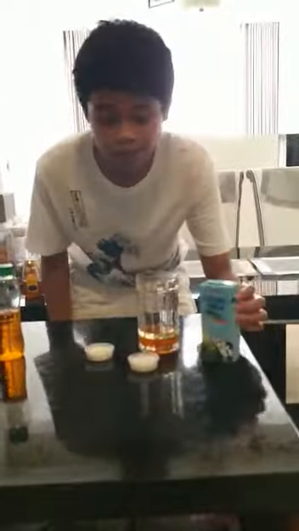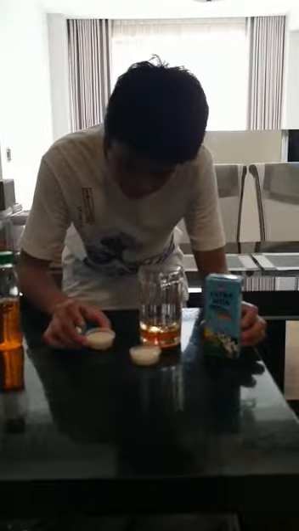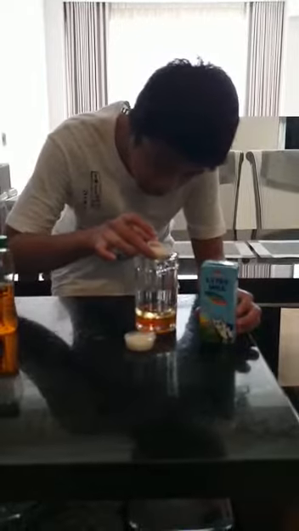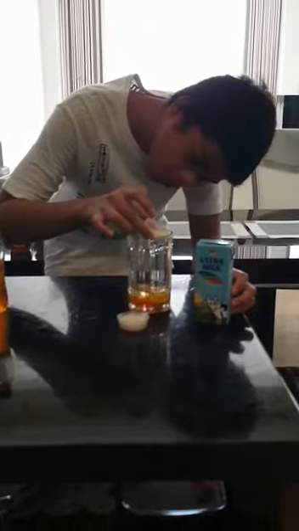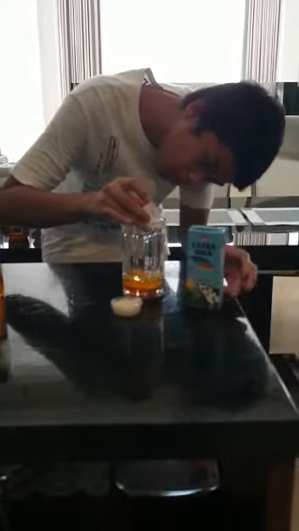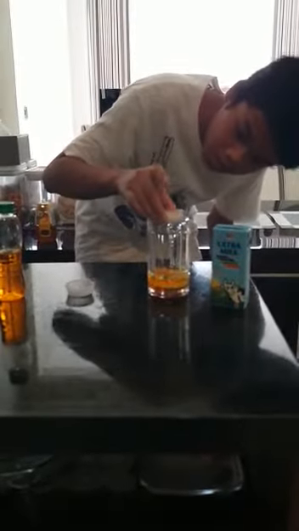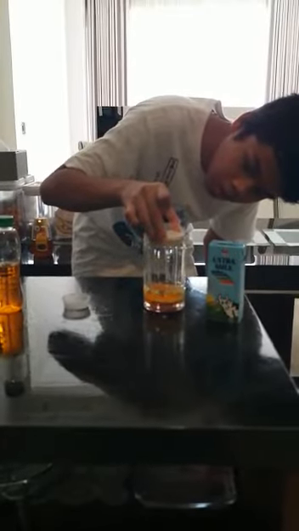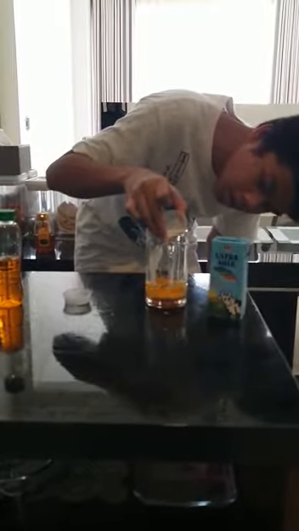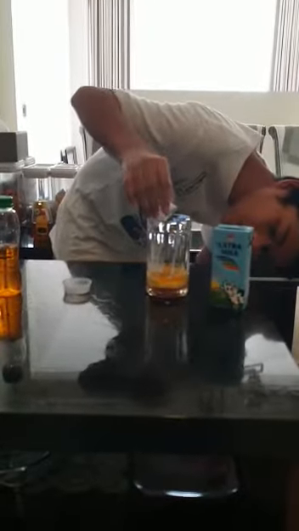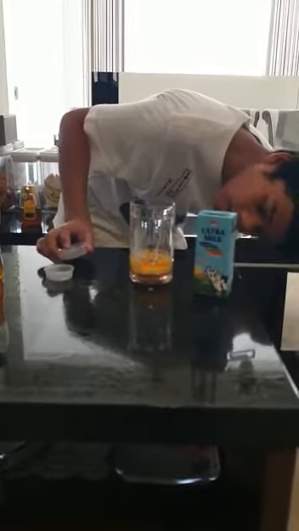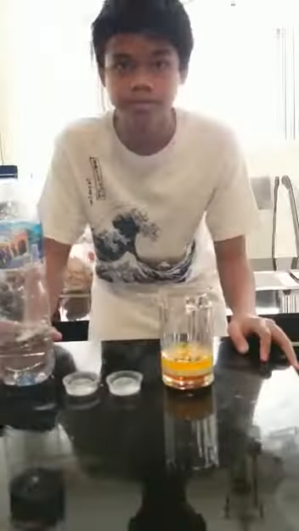So we're gonna have milk for the next solution. Let's put it really slowly because it's milk. Whoa, that is cool. Slowly, slowly. Oh, so the milk went down below the soap, and the soap is below the oil. So new changes actually. So let's move on to the last solution.